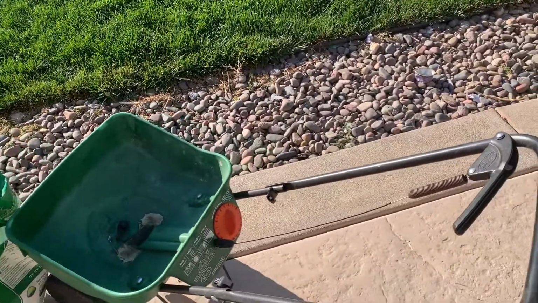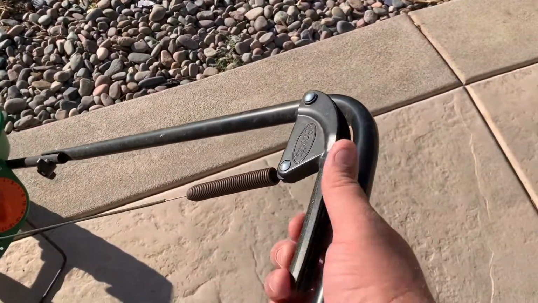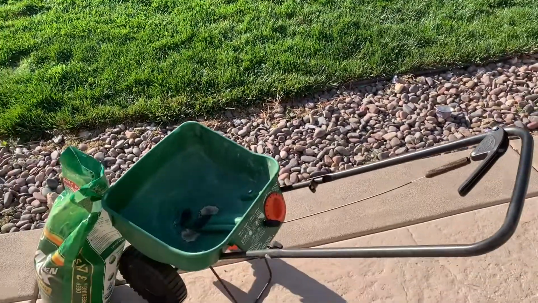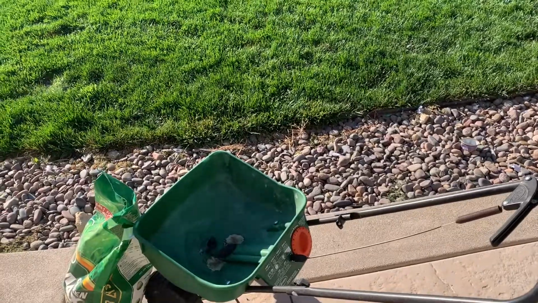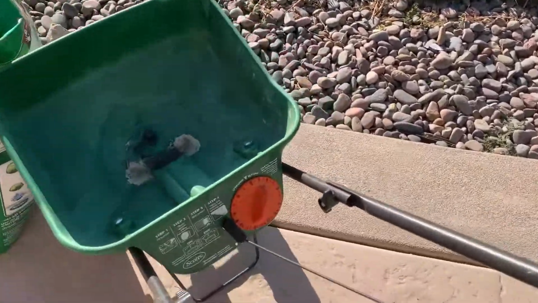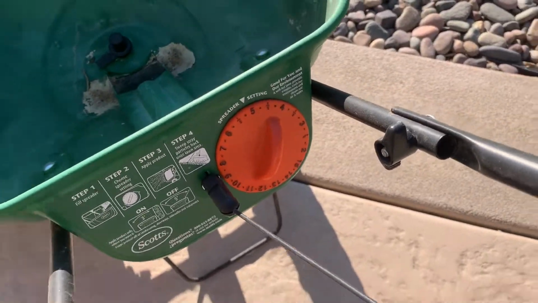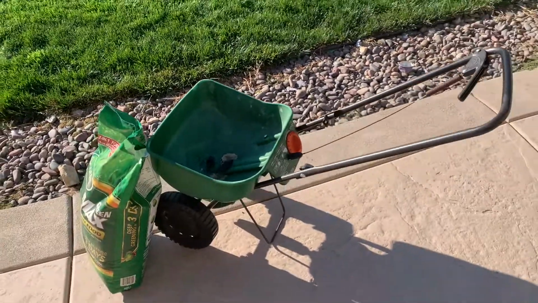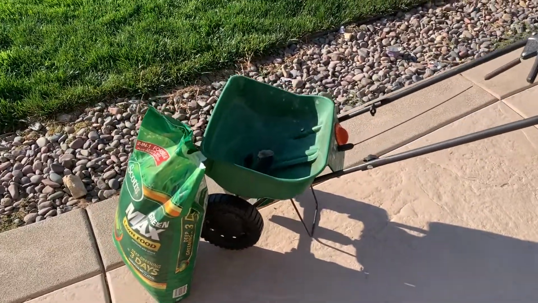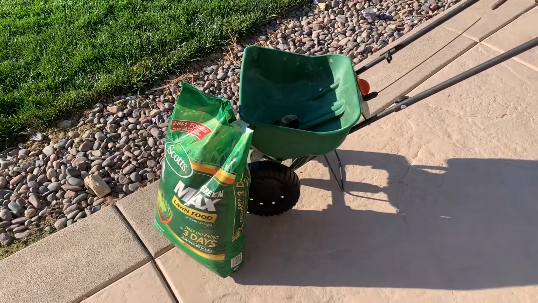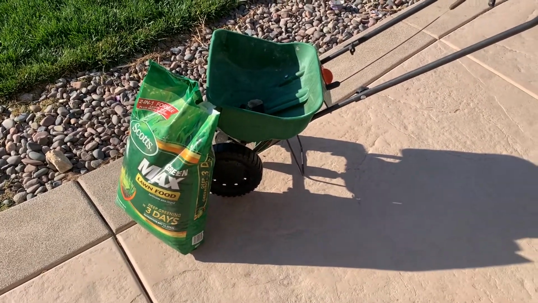A couple of the key features on it is it has this handle here, and this handle operates this gate, and that gate is what allows the fertilizer to drop down into a spreader that spins and broadcasts the fertilizer. It also has a dial where you can adjust the amount of fertilizer that's dropping down and being broadcast. And every single lawn fertilizer is going to have an application rate. So look on the packaging somewhere. It'll tell you what to set your spreader to, and that's what you're going to want to use.